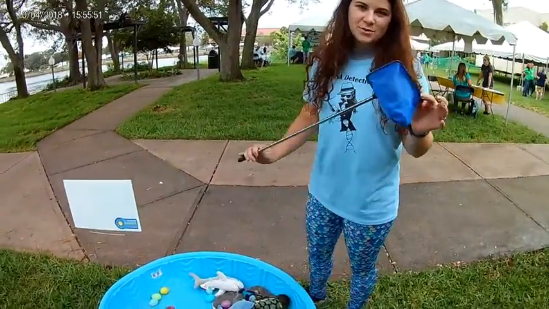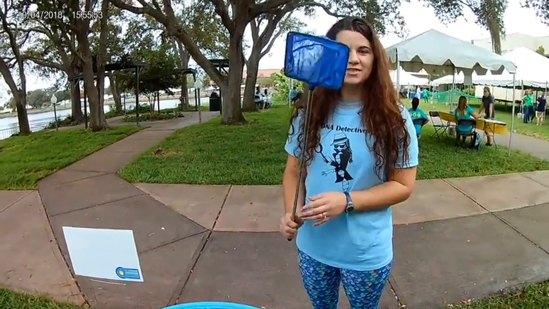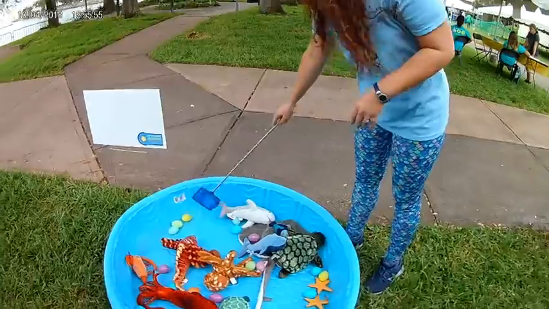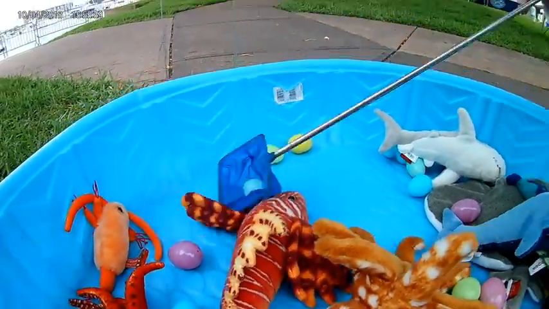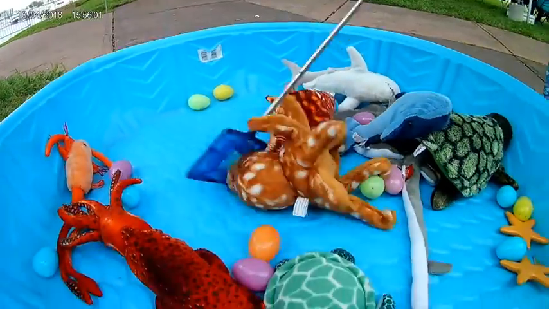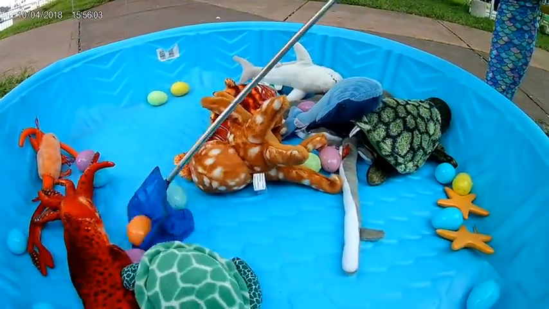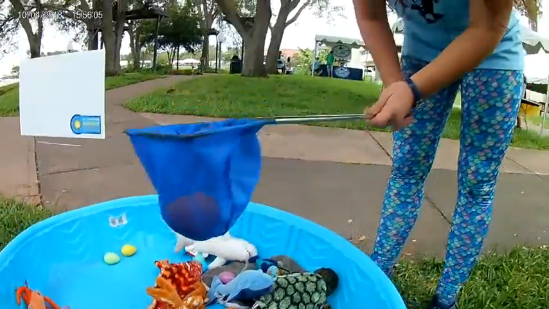Since we're not going to be using a plankton net, we use a net like this to collect a fish egg. It can be difficult. There's all these different animals in here we have to try to avoid. We got one.